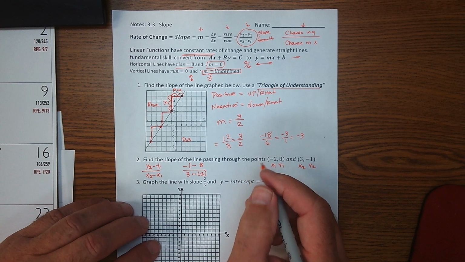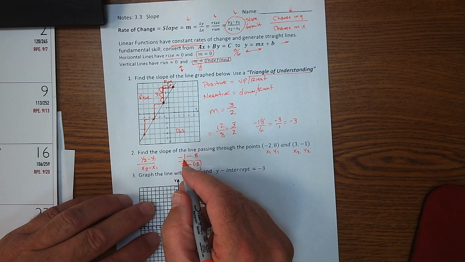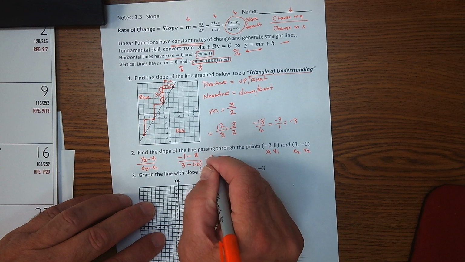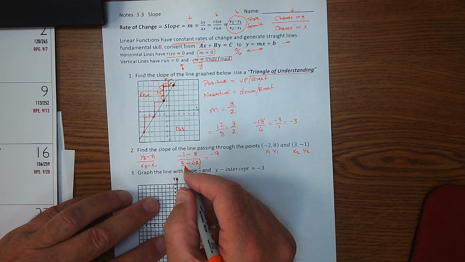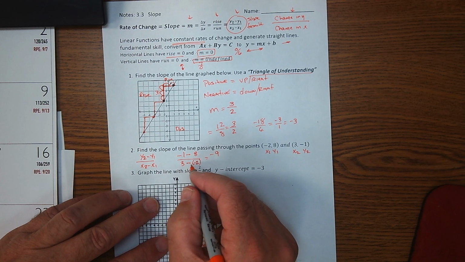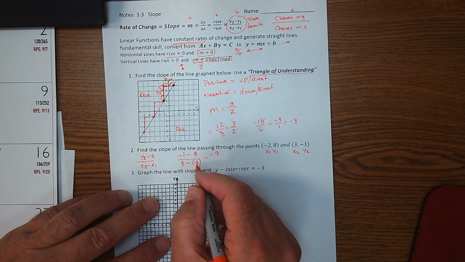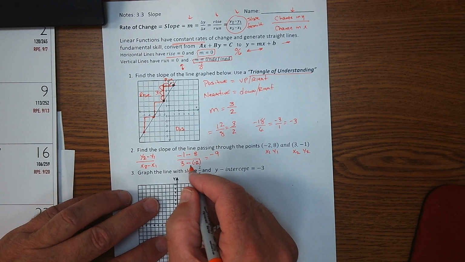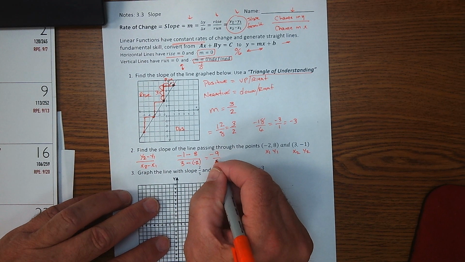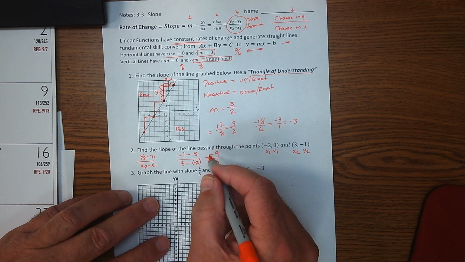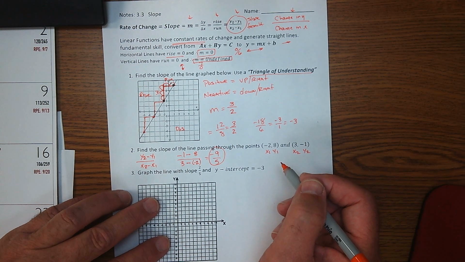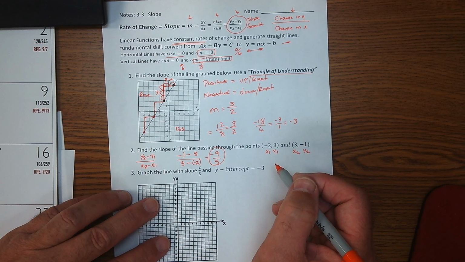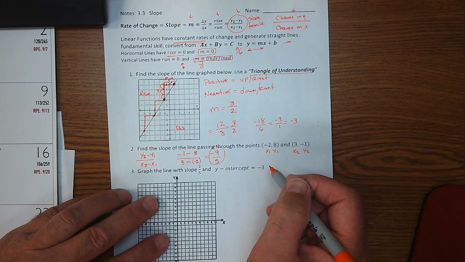Okay? Now do the math. We have negative 1 minus 8. That gives you negative 9. If you have 3 minus negative 2, when you do a minus negative, that becomes plus. So 3 minus negative 2 becomes 3 plus 2, and 3 plus 2 is 5. The slope will not reduce, therefore you are done. That's your slope right there. Okay? Are we okay with that?